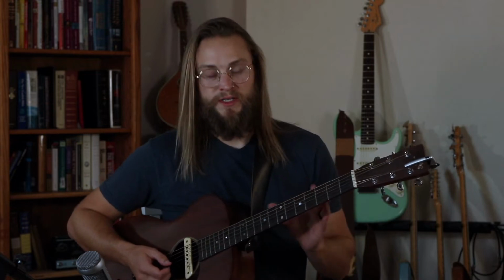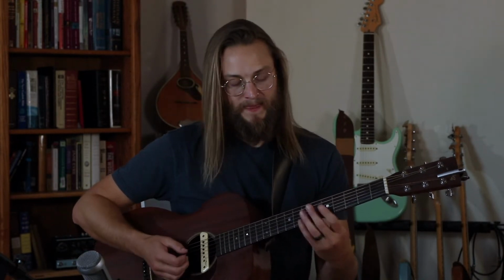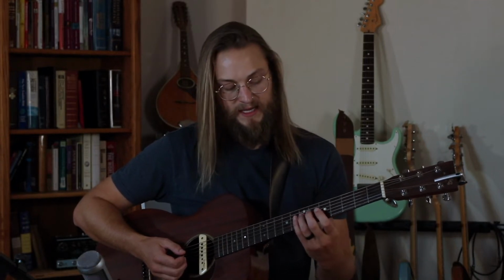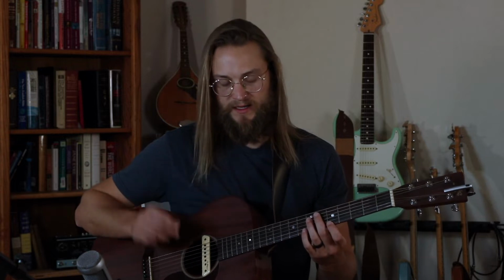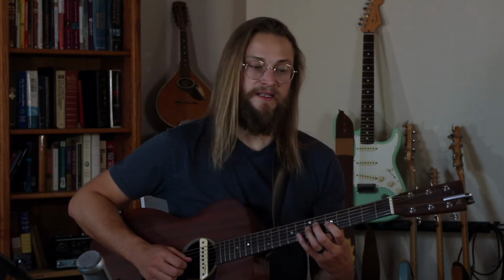So first, I start with 1 octave, not 2, playing all the way across the neck. I'm keeping it just from one A to another A. It's 1 octave. I'm learning where my fingers go. Once I do that, I start saying the names of the notes. A, G, E, D, C, A.